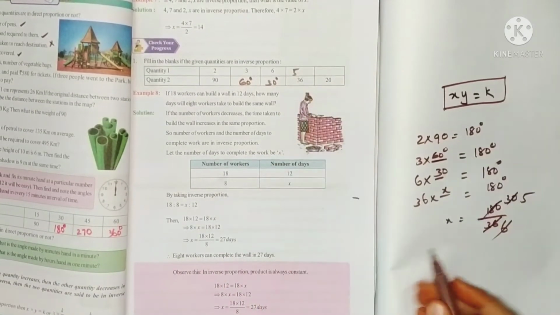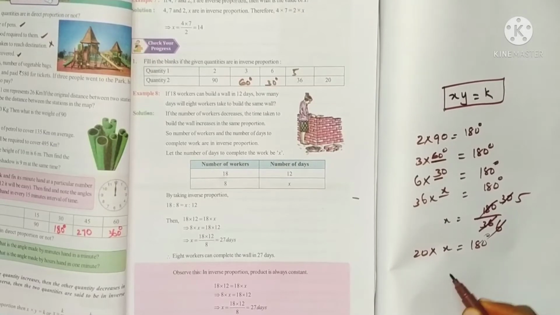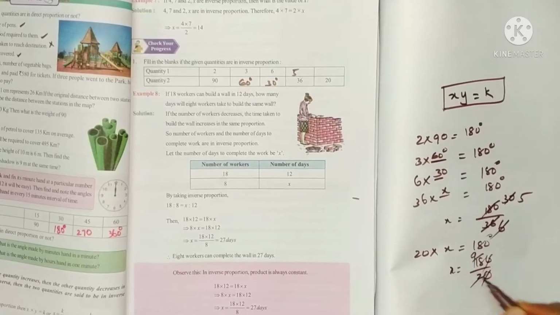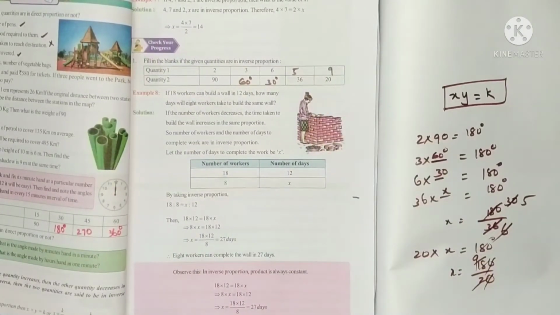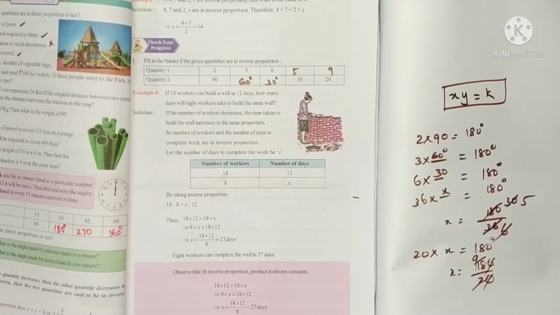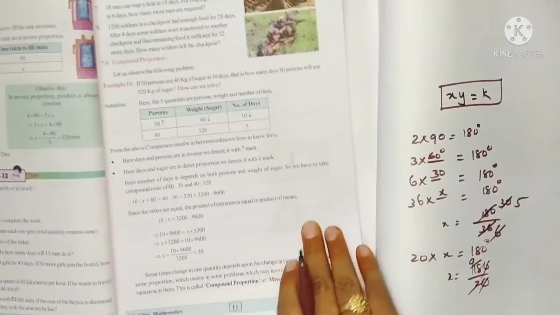Okay, so 20 into x is equal to 180. So x is equal to 180 by 20, 2 nines. So it's 9. So their product is constant. So they are in inverse proportion. Okay, so this is our check your progress.